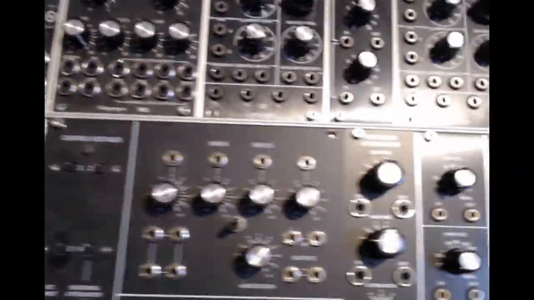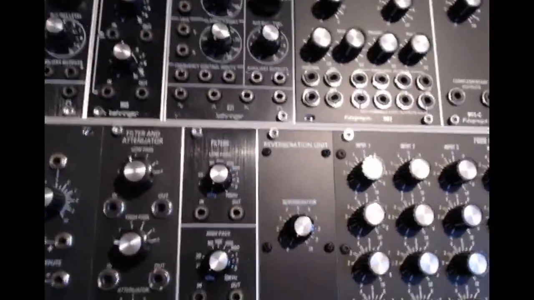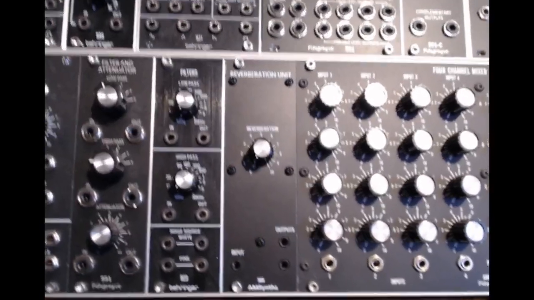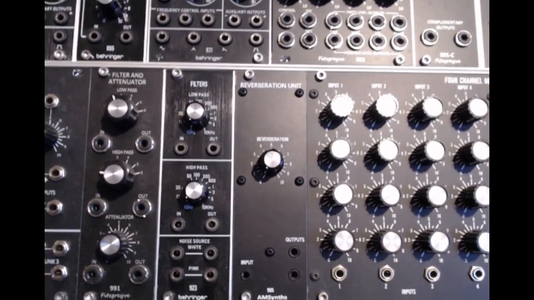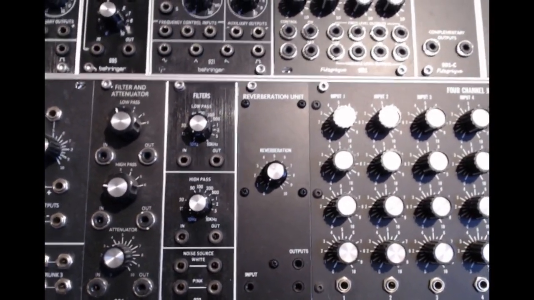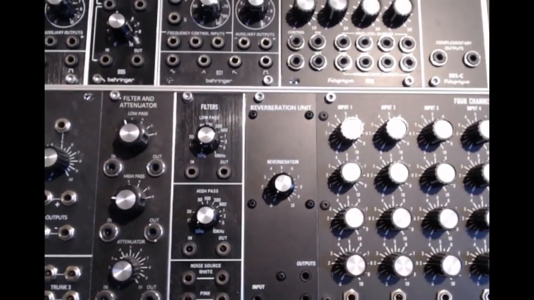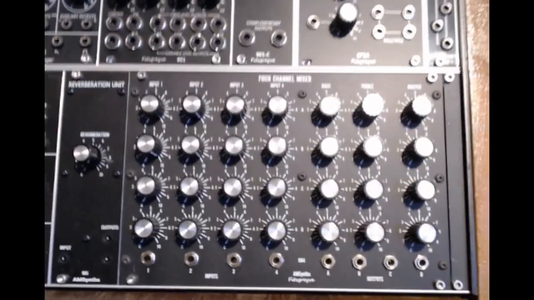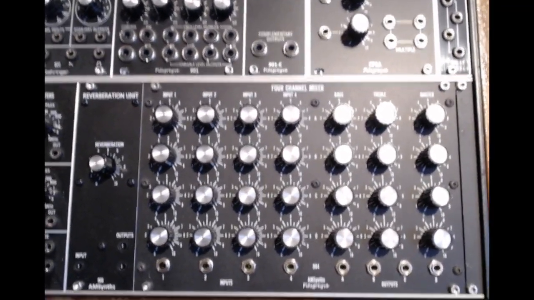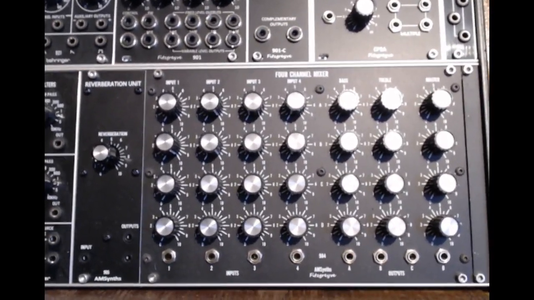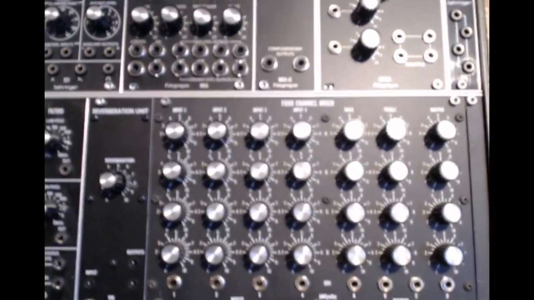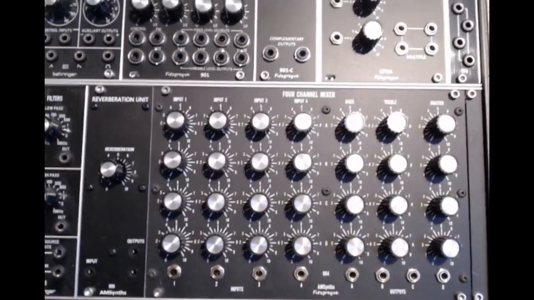So we'll then go past the CP3A. I've got a standard Behringer 923 filters, AM Synth's original 905 reverb unit. I did that as a swap with AM Synths. I suspect that's his prototype module, which is now replaced by something slightly more flexible. And then a 984 4-channel mixer. That is an AM Synth PCB, but with my own panel on it. Okay, and a blank at the end.